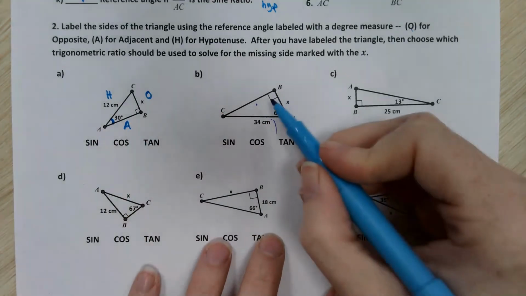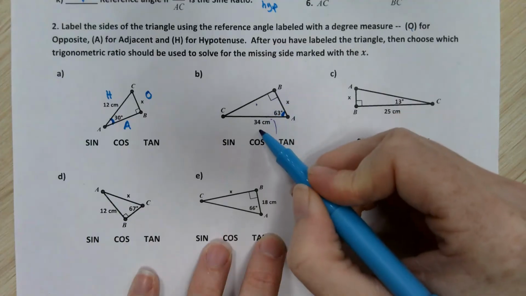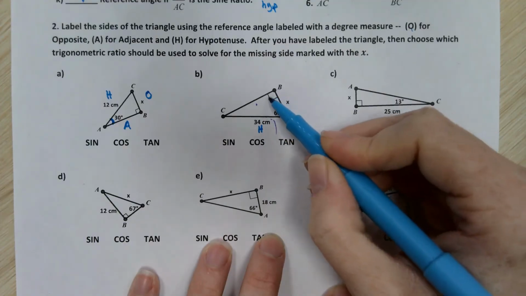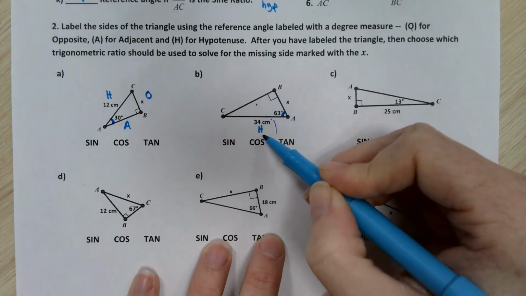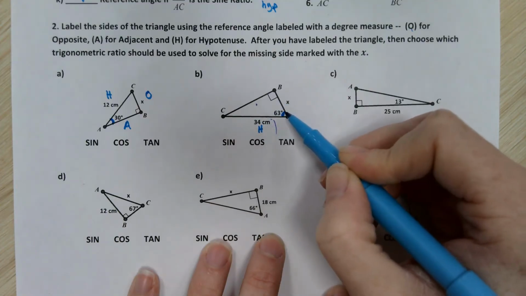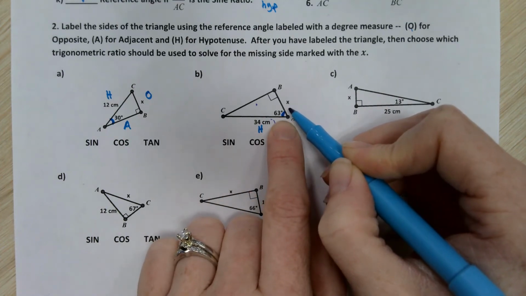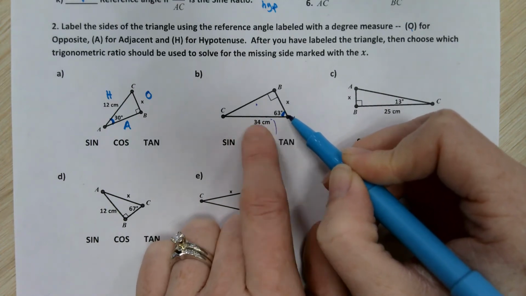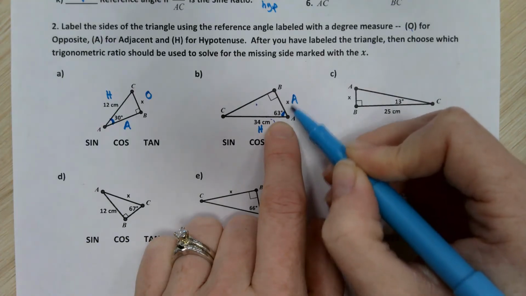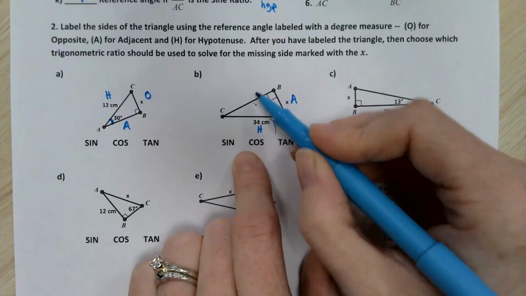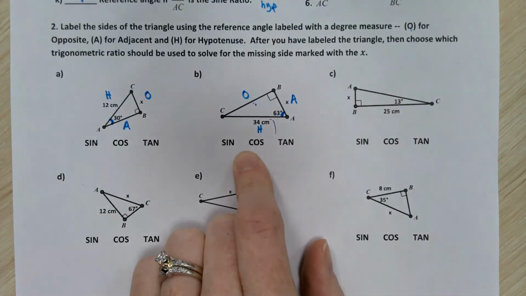Sometimes people prefer to start with the 90-degree angle and get the hypotenuse labeled first. So let's try that for part B. On the opposite side of the shape to the 90 is where the hypotenuse is. Then they go to their reference angle. The other part of the angle that's right next to where they are is the adjacent, and the one that's on the other side of the triangle is the opposite.